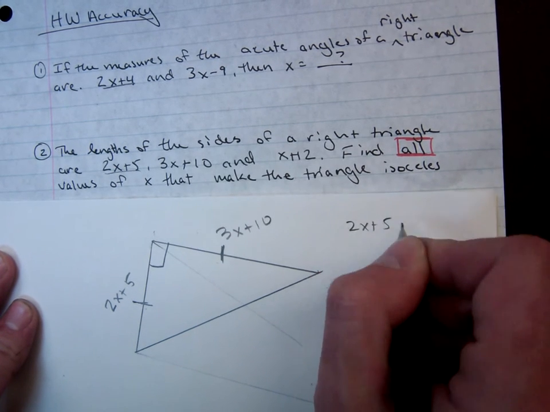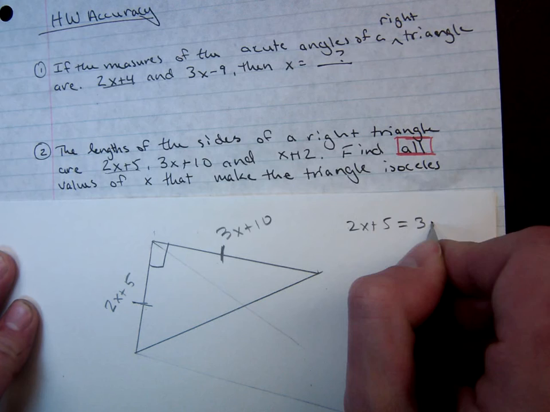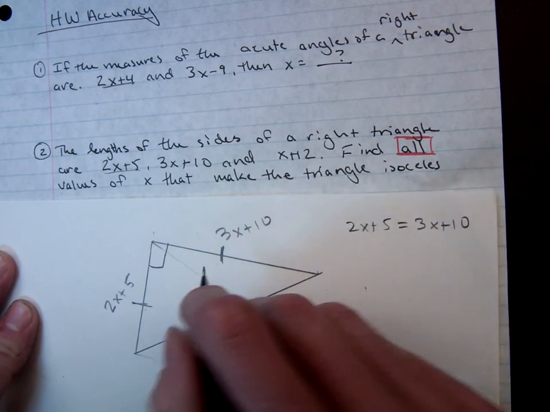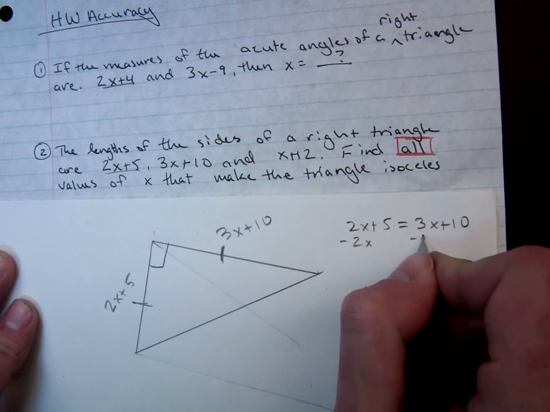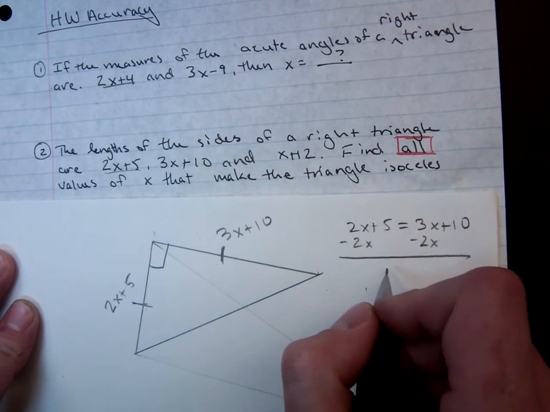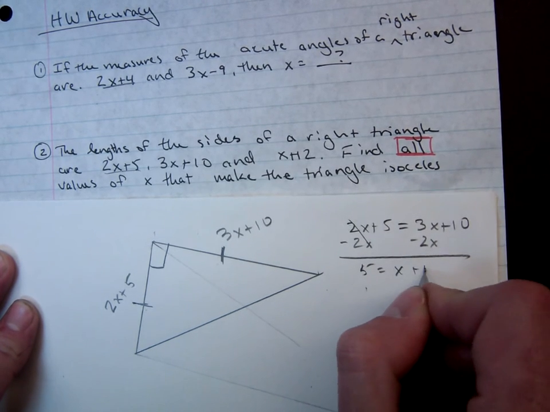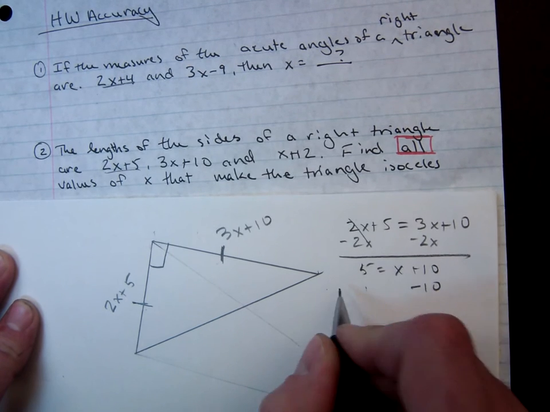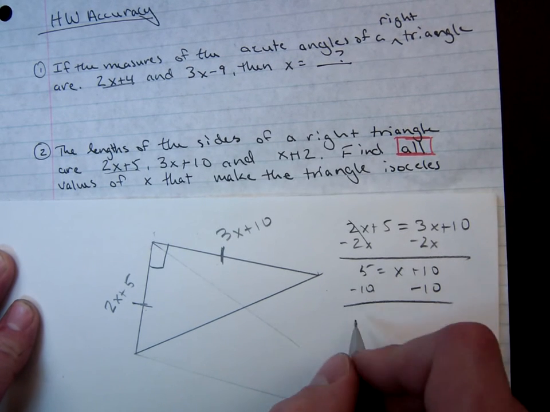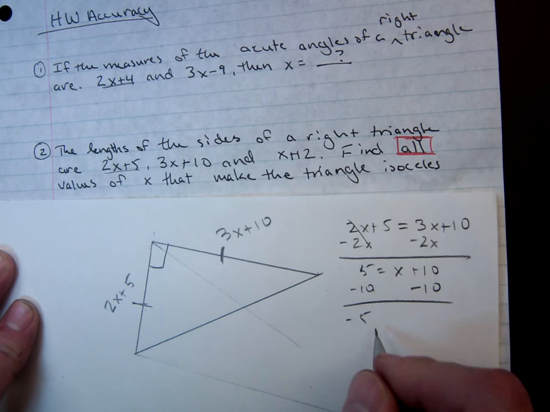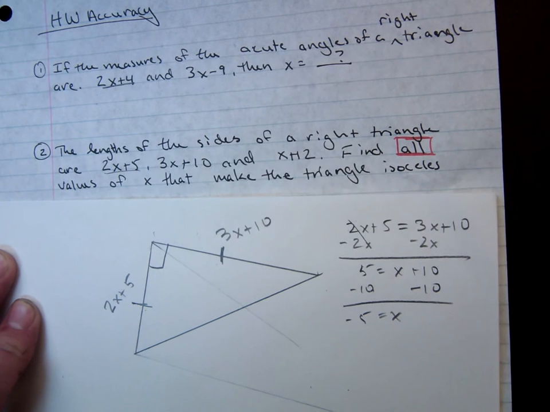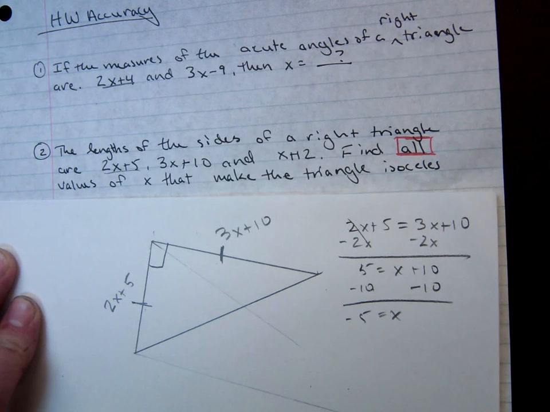2x plus 5 is equal to 3x plus 10. Now we solve. I'm going to subtract 2x from both sides to avoid any negatives. I get 5 is equal to x plus 10. Subtract 10 from both sides. Oh, and in my quest to avoid negatives, I got x is equal to negative 5.